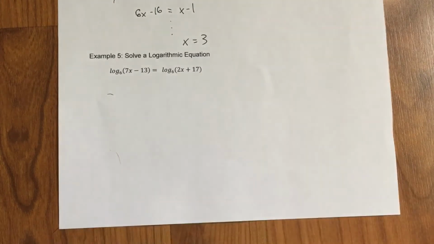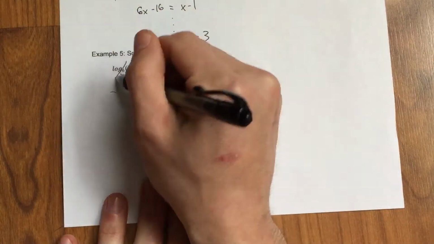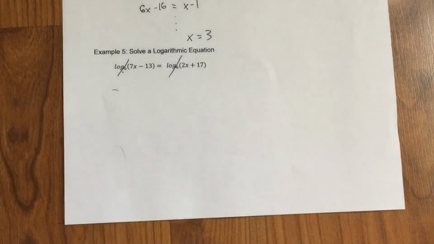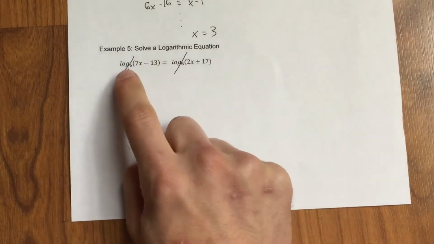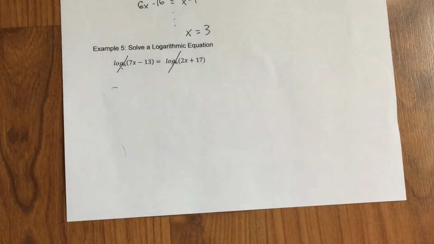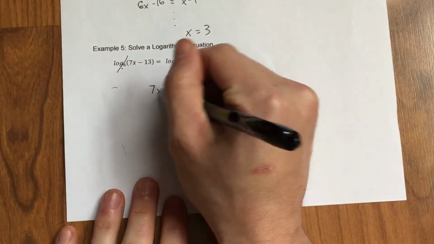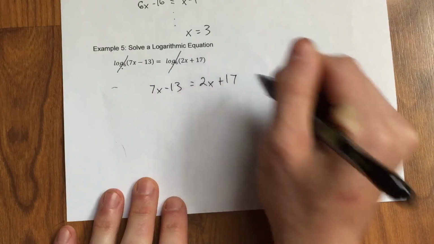We have a similar example over here. I have the same logarithm on each side. That only happens, by the way, this little shortcut only happens if it's the same exact logarithm. Log base 6, log base 6. Because they're the same, then we can do this kind of canceling out shortcut. So we get to rewrite our equation: 7x minus 13 equals 2x plus 17.